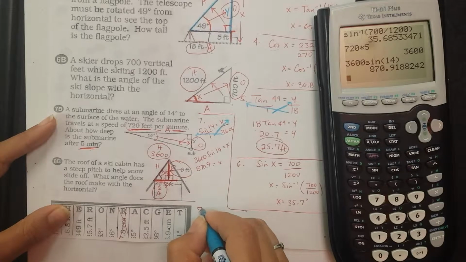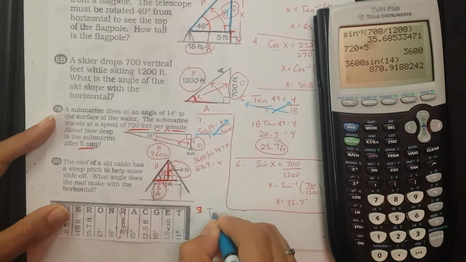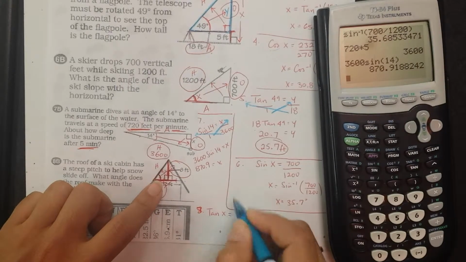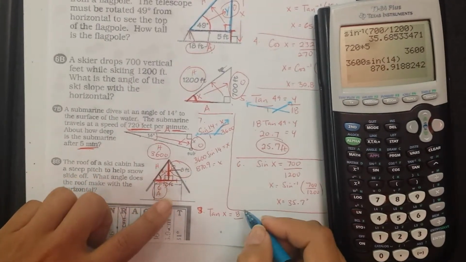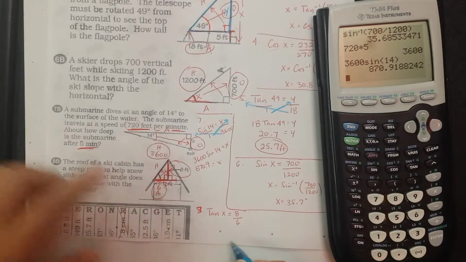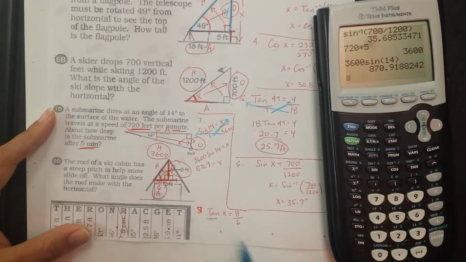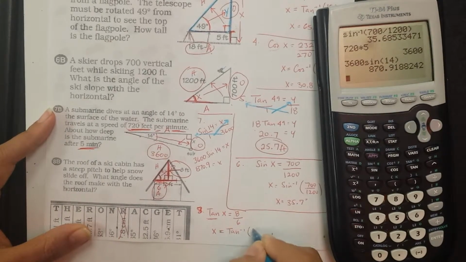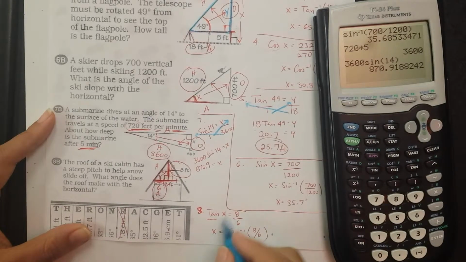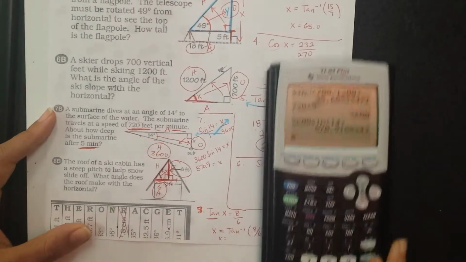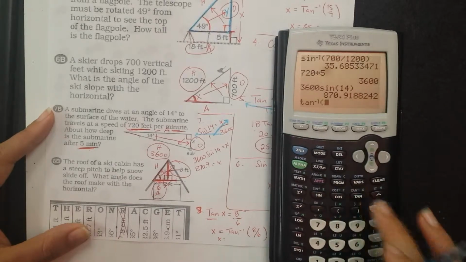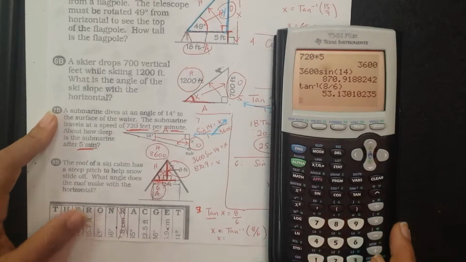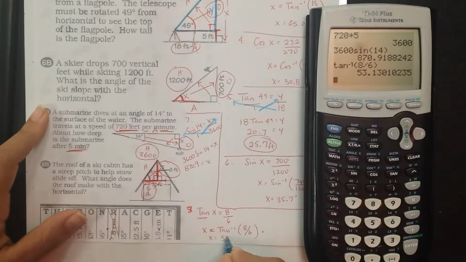This is number 8. So tan of the angle, which I don't know what it is, so let's label that X. Tan of X equals opposite, which is 8, over adjacent, which is 6. To get X by itself, I need to get rid of this by taking the opposite. So X equals inverse of tan, 8 over 6. So X equals inverse of tan, 8 divided by 6. 53.1. X equals 53.1.